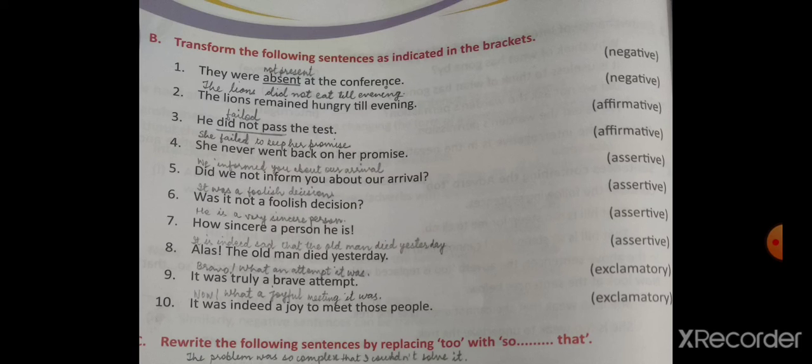Okay, next is "The lions remained hungry till evening." So, "The lions did not eat till evening." Next, "He did not pass the test." Here we have to change it into affirmative. So, "He failed the test." "She never went back on her promise." Same, we have to make it affirmative. "She failed to keep her promise." Next, "Did we not inform you about our arrival?" So, "We informed you about our arrival."